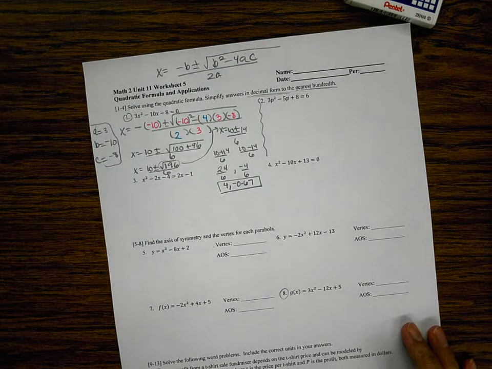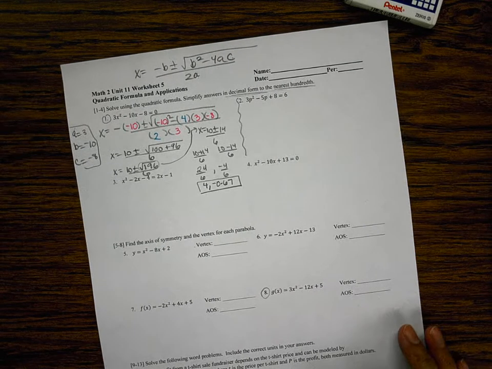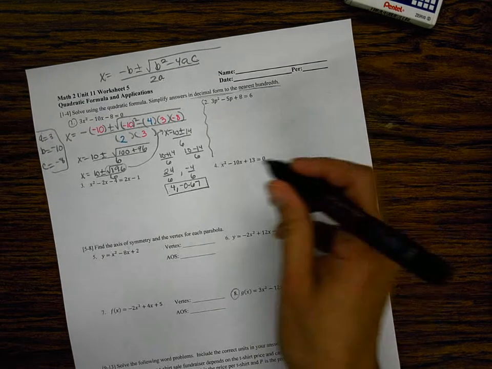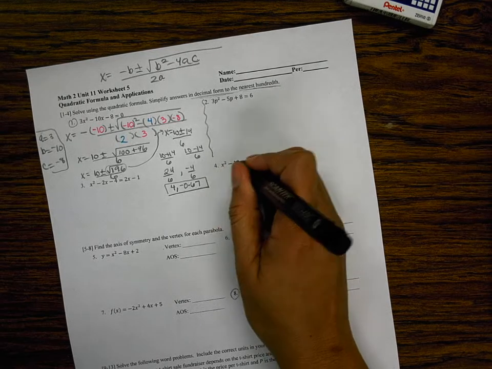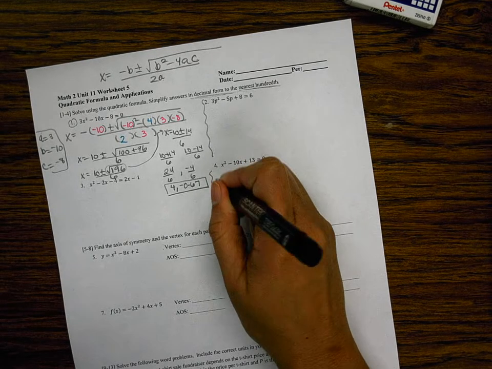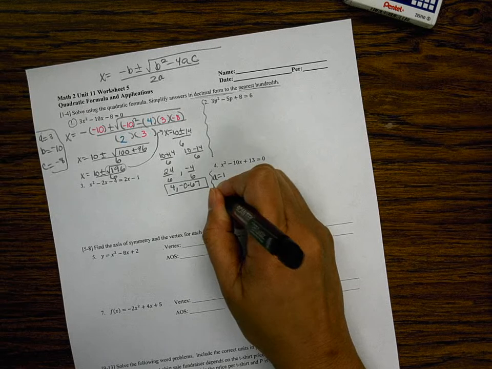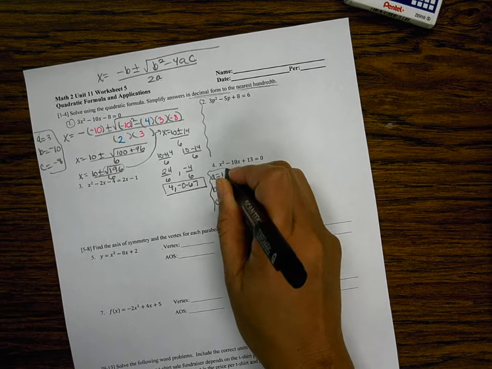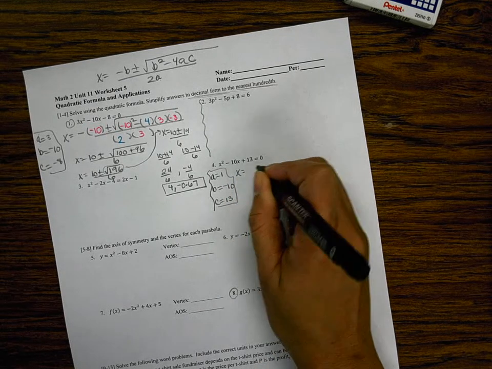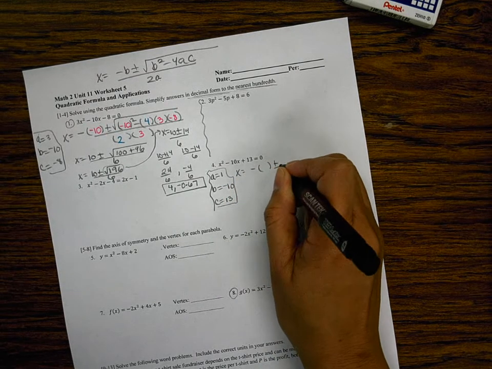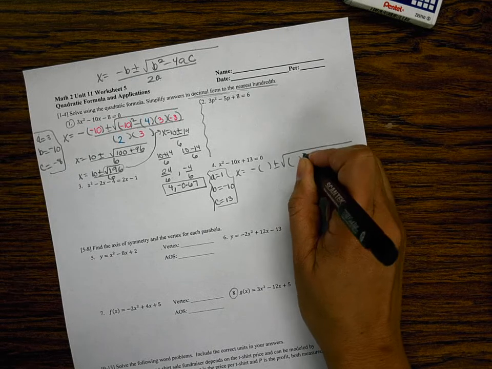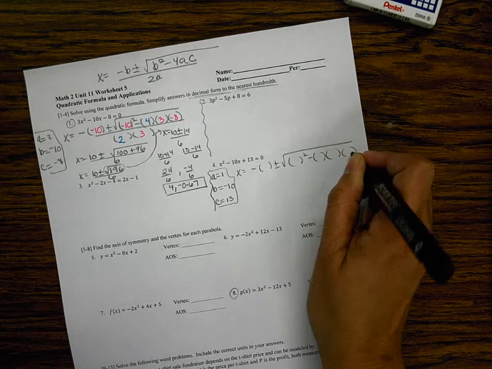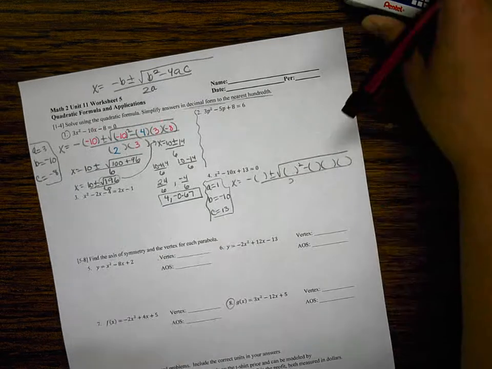Okay, and let's try number 4. A is 1, B is negative 10, C is 13, x equals negative blank plus or minus the square root of blank squared minus blank blank blank all over blank blank.